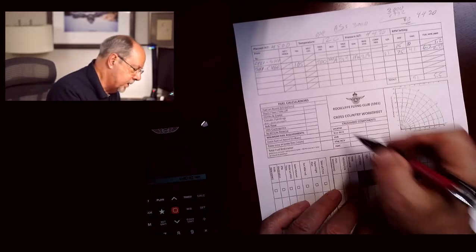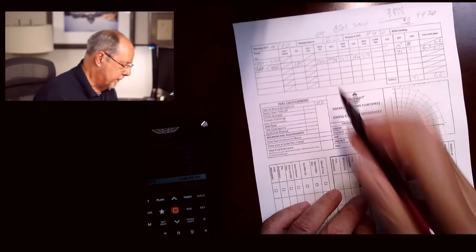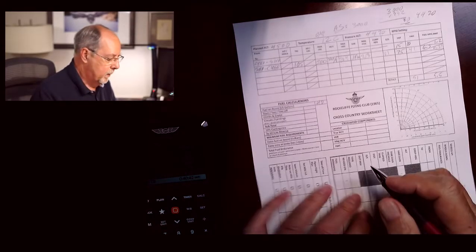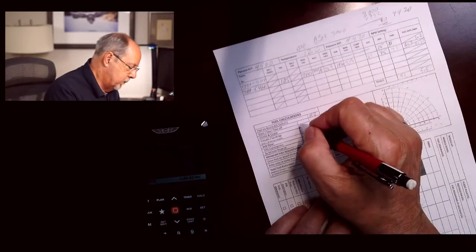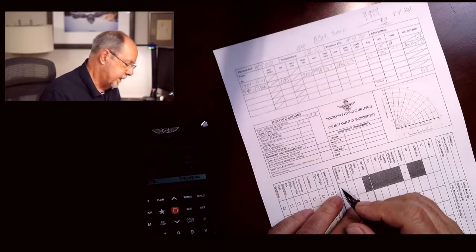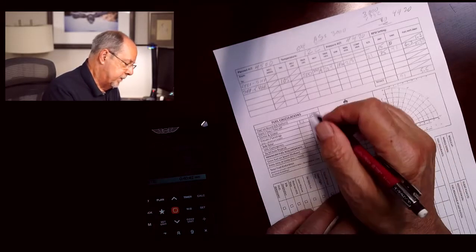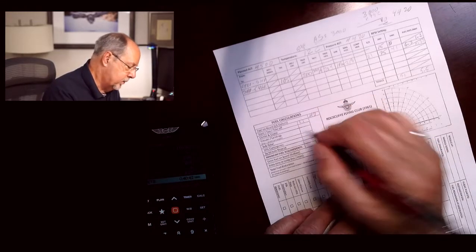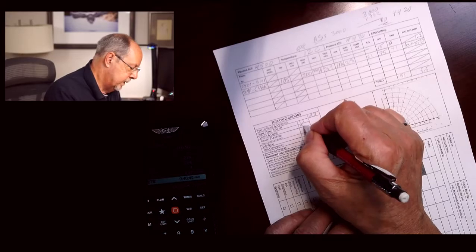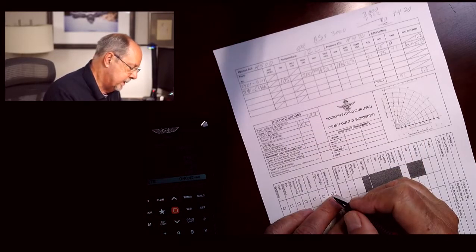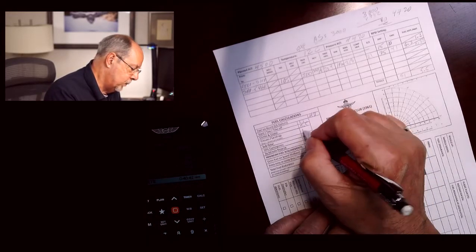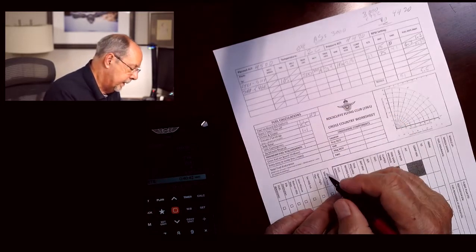So let's say we started off with 40 gallons. This airplane has 40 gallons. 1.1 would be our start, taxi, takeoff. That's from the POH. Climb and cruise 5.5. Circuits and landing, I usually add 1.1, same number.